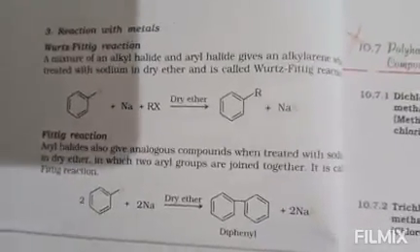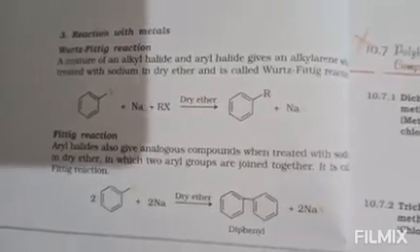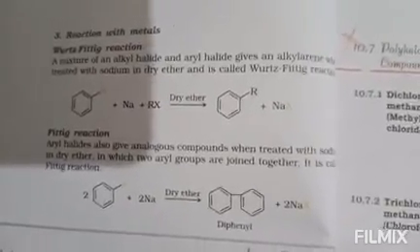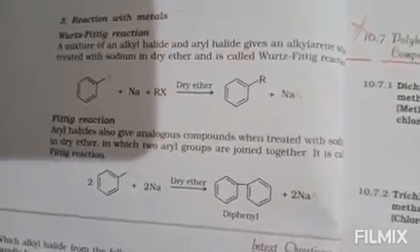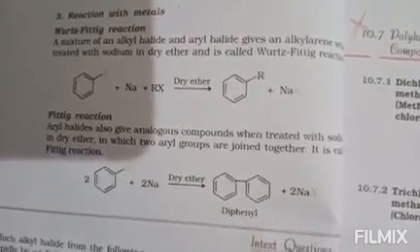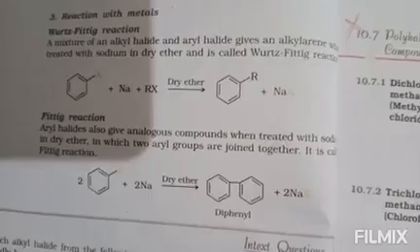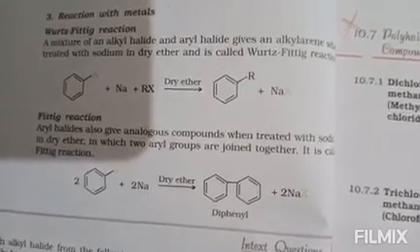Now we'll go to the reaction with metal. First one, the Wurtz-Fittig reaction. A mixture of an alkyl halide and aryl halide gives an alkylarene when treated with sodium in dry ether. Then we call it a Wurtz-Fittig reaction.